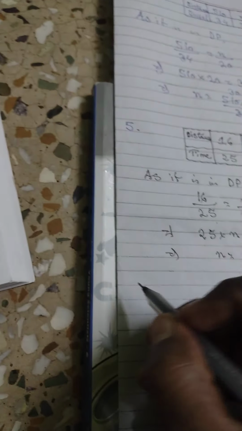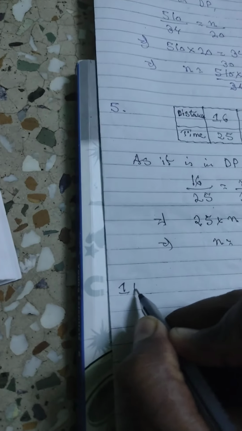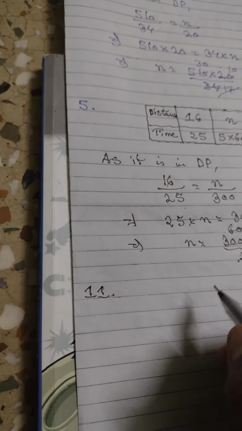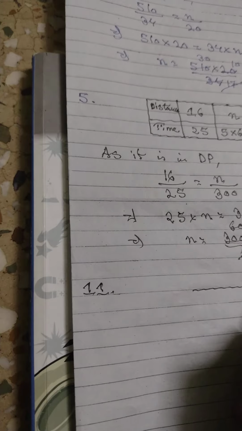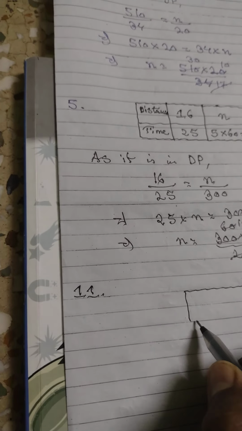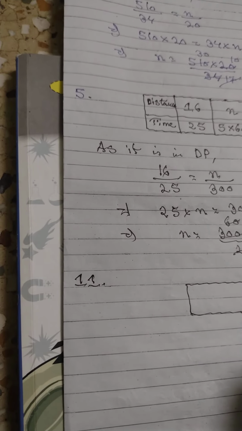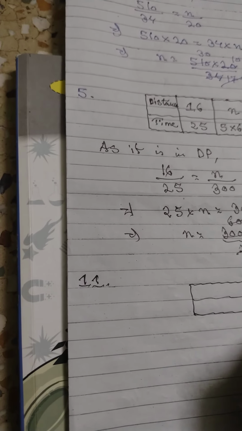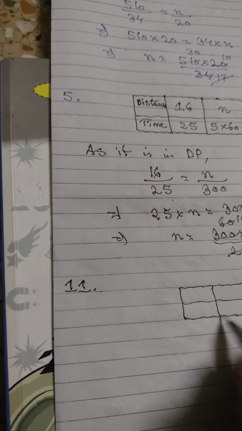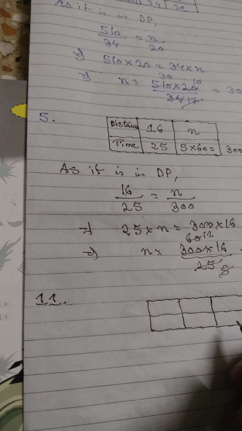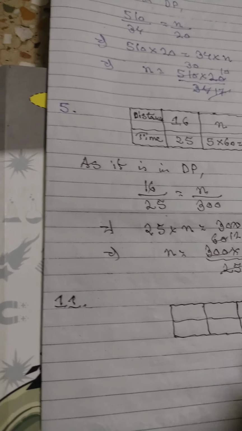Okay, now see question number 11. Now in the question, see the variable kilometer per hour. You know that kilometer per hour is the speed.